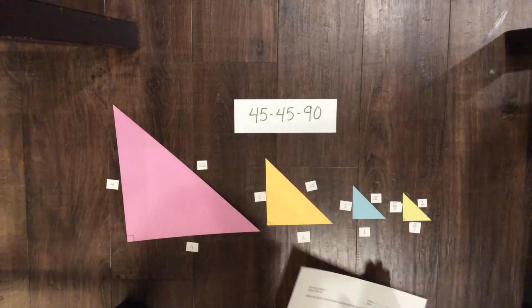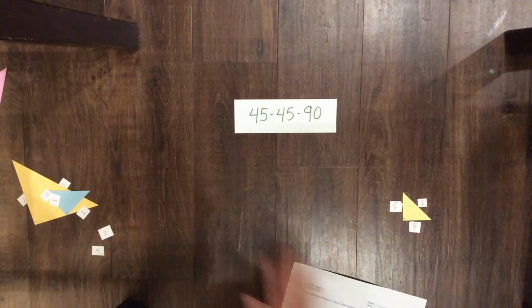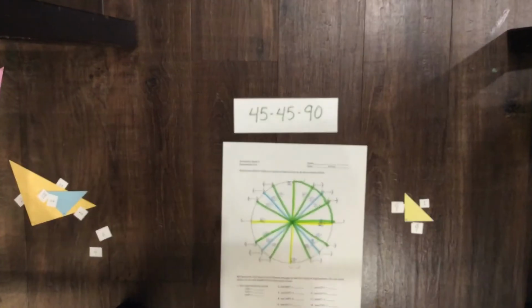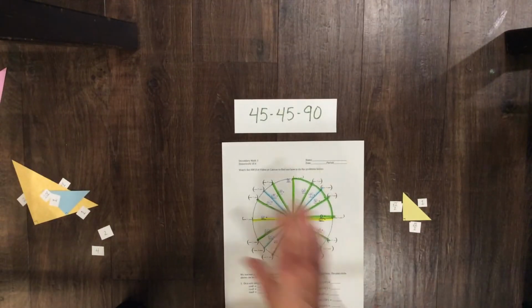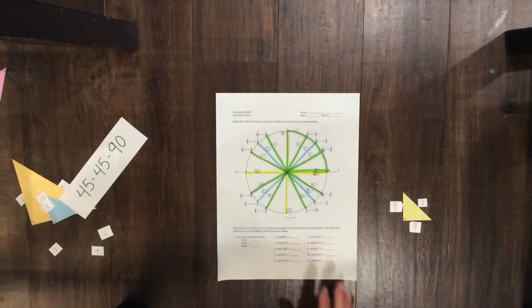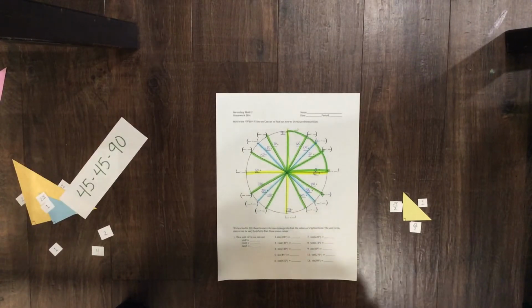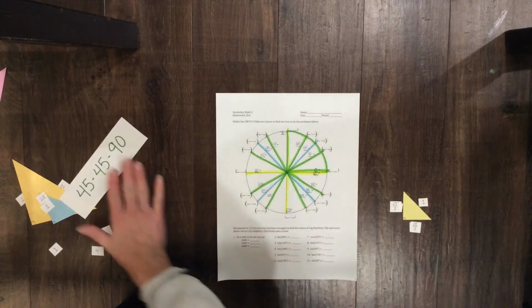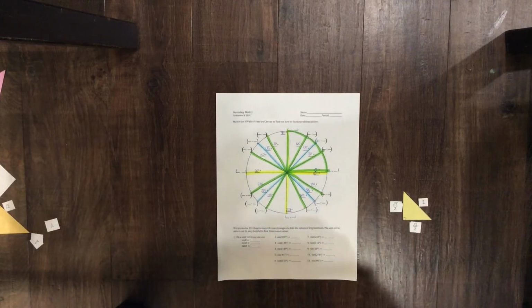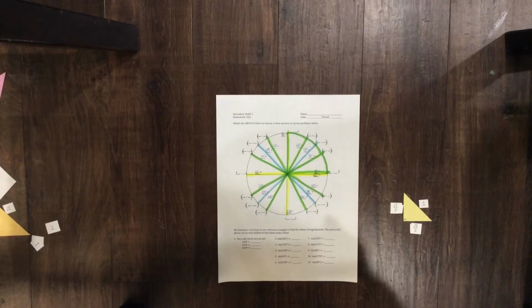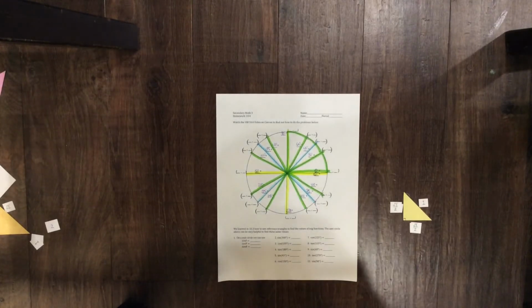Okay, so what I want you to do is, if you notice, the homework had a page 2. Did you print out that page 2? It has 2 little triangles on there, and one of your triangles looks exactly like this one. So right now I want you to pause the video. I want you to make sure you have those 2 triangles cut out, and then I want you to come back to me.